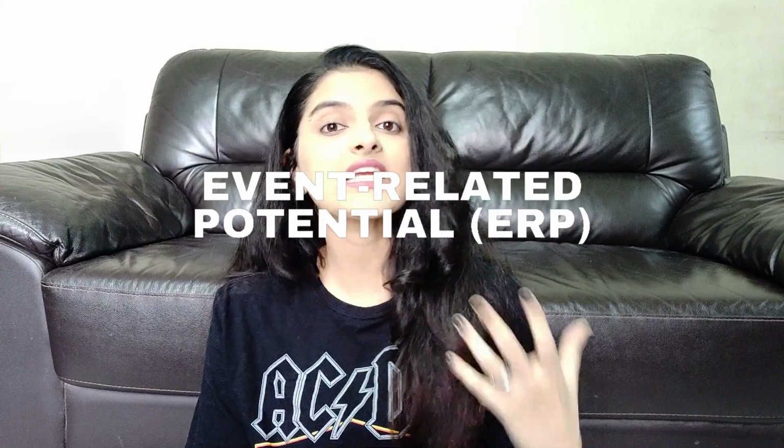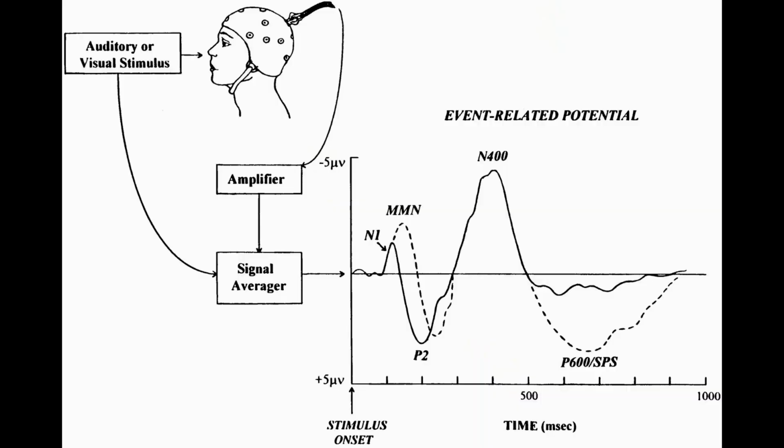And the second technique is event-related potential, or ERP. In ERP, multiple presentations of a stimulus are measured during an EEG and then averaged to remove the variations in the ongoing brain activity that is normally recorded during the EEG.